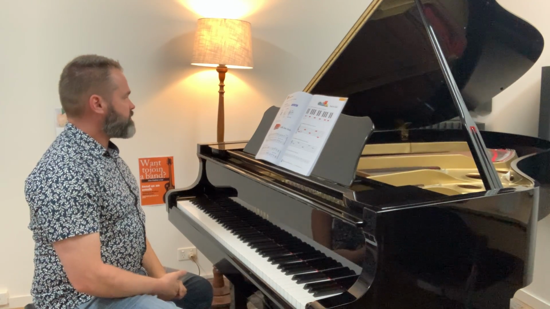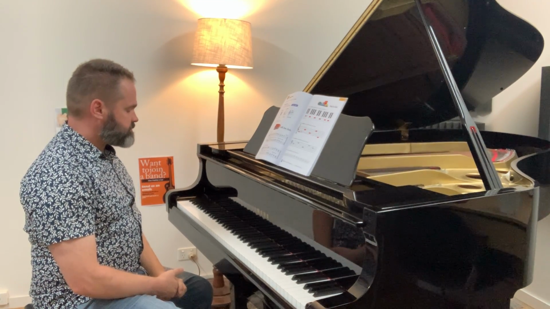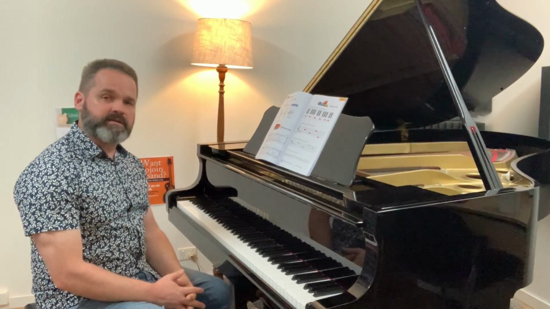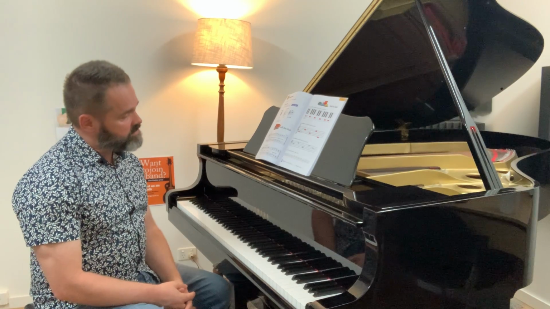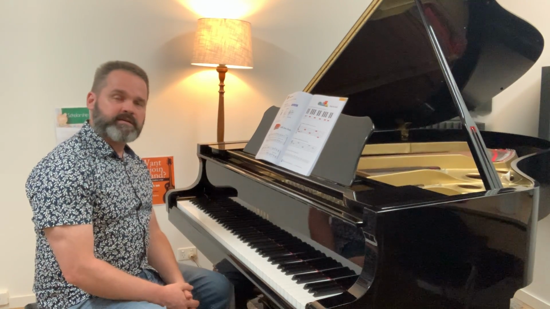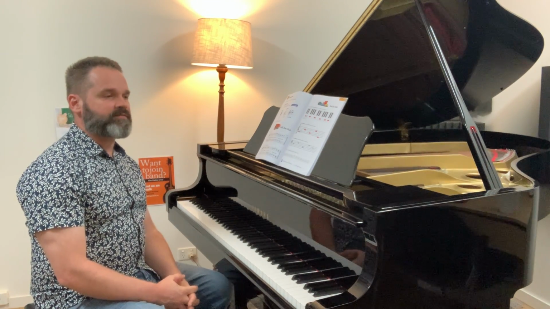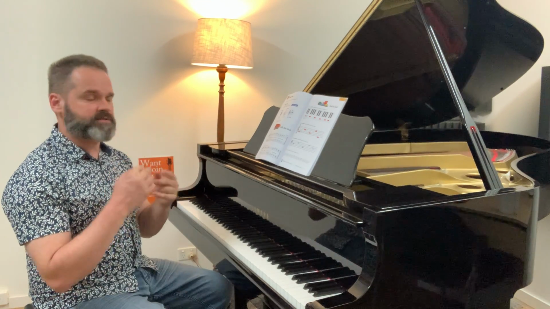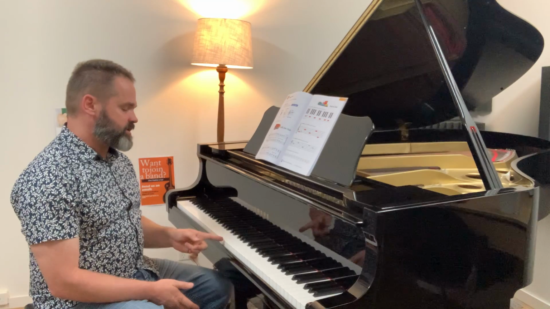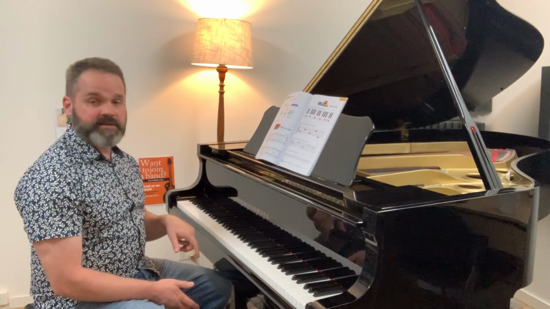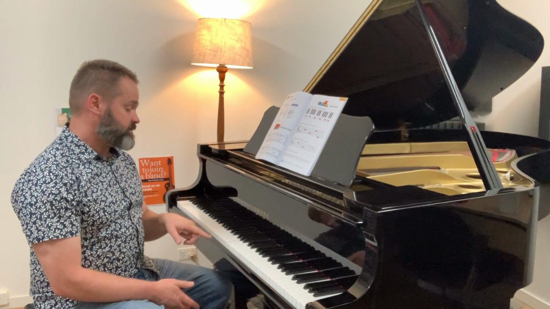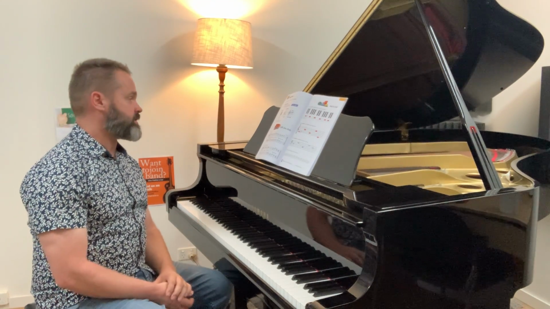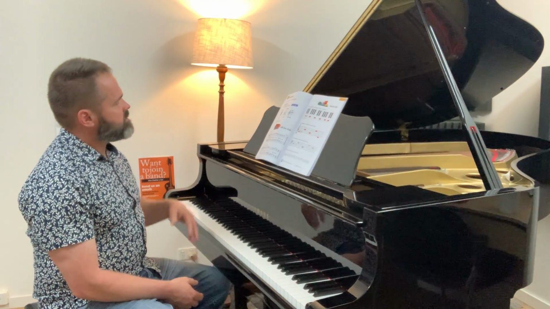Another way of thinking about a second is a letter in the alphabet. So A to B is a second. B to C is a second. C to D is a second. D to E is a second. E to F is a second. F to G is a second, because they're all next door. And we've also got G to A. That's a bit of a hidden one. G to A is actually a second apart, because on the piano, G and A are right next door to each other. Another way you can recognize the second.